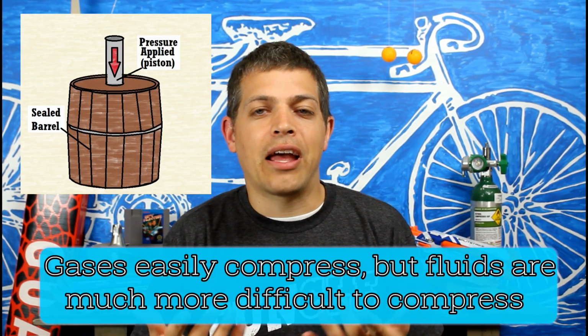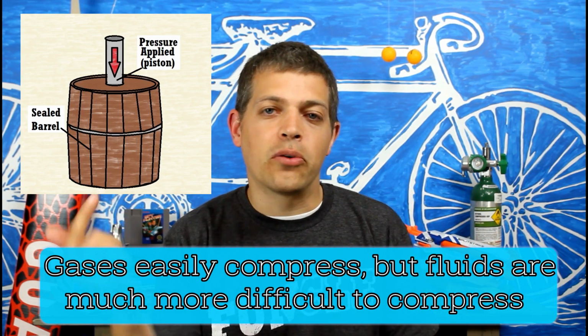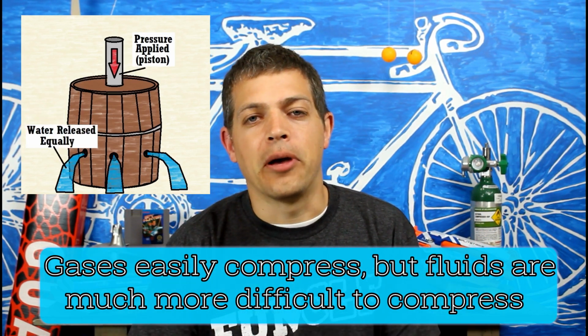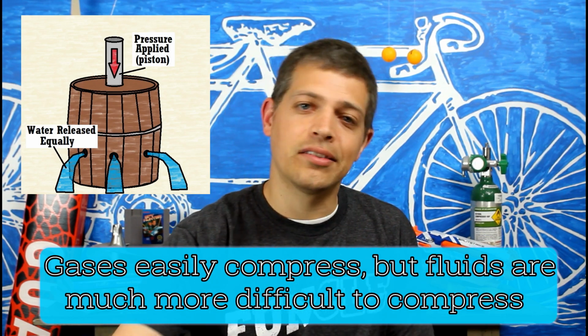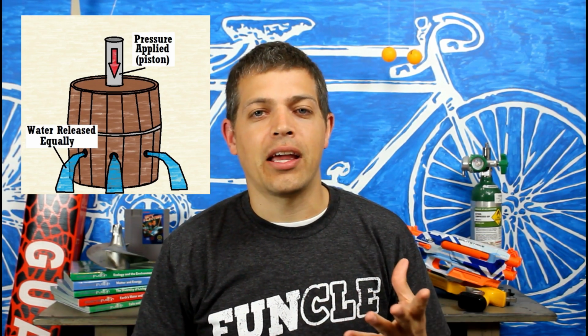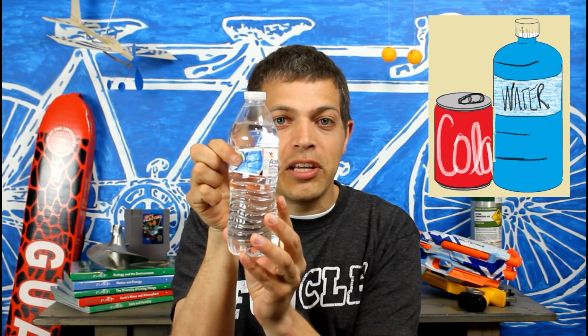Now, what if we were to add holes on the sides all the way around it? Would the water come out equally? And the answer is yes. This is all Pascal's law. It's this idea too, if I had a soda can or a water bottle and I were to press on the sides, by simply pressing or squeezing, it's creating an equal amount of pressure on the top and on the bottom. It's equal, and hopefully you're getting the understanding of that.